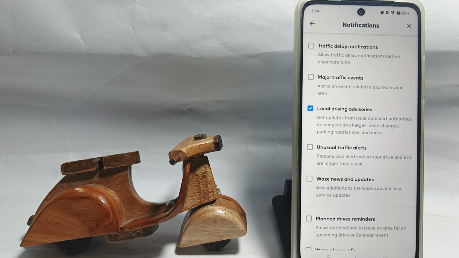So that's it, tutorial how to turn on local driving advisories notifications on Waze application.